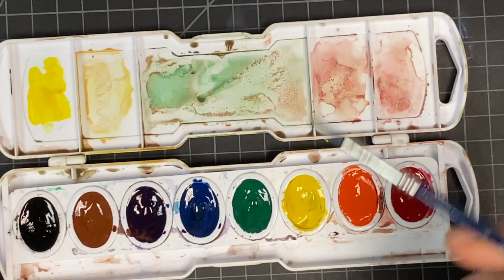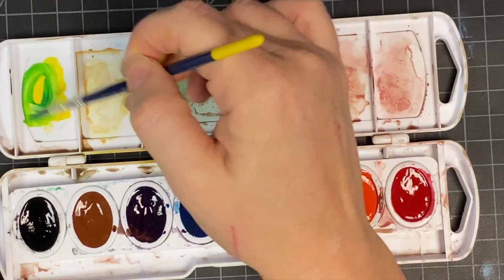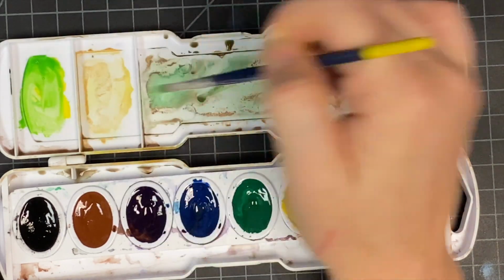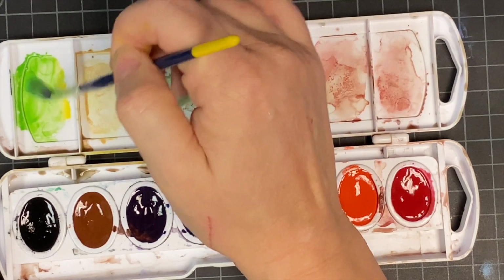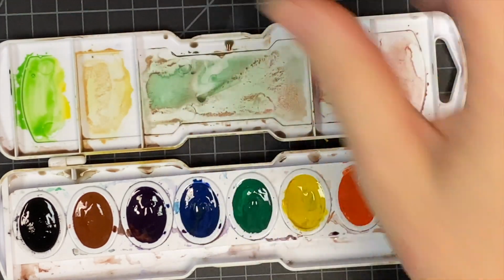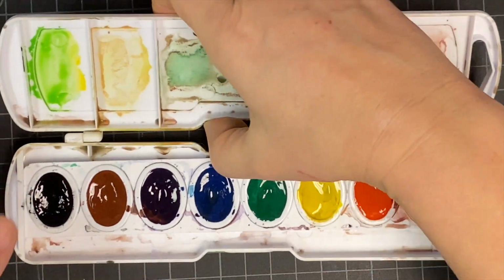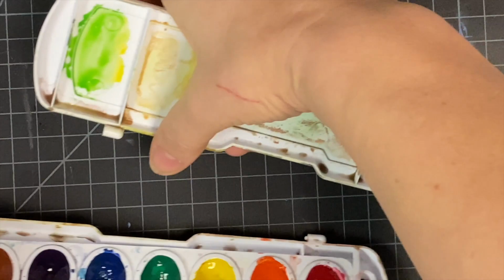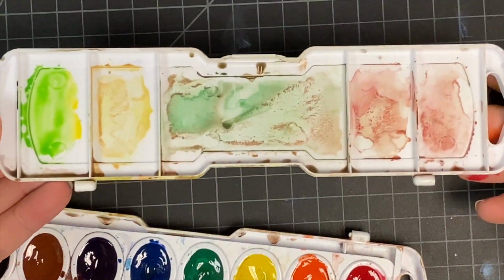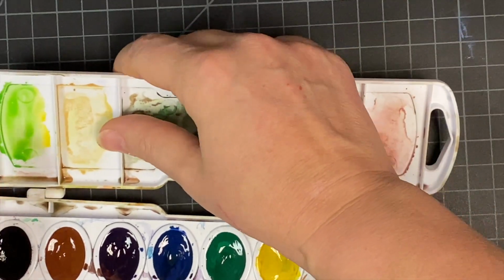Then I'm going to go back in, grab a little bit of green, and mix that up here. So you can see I can use this to get different colors. And then when you're all finished, this is going to get kind of gross with all kinds of colors. So it's good to know that this part actually pops off. You can take this, wash it under the sink, get it all clean, and then pop it back in.